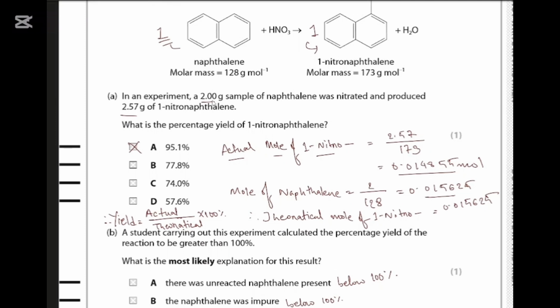So therefore the theoretical mole should have been, sorry, I think I made a mistake somewhere. This is the actual mole of nitronaphthalene.